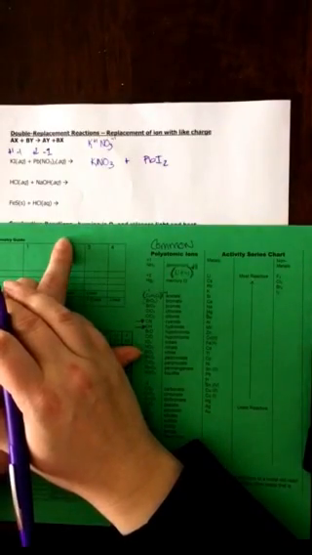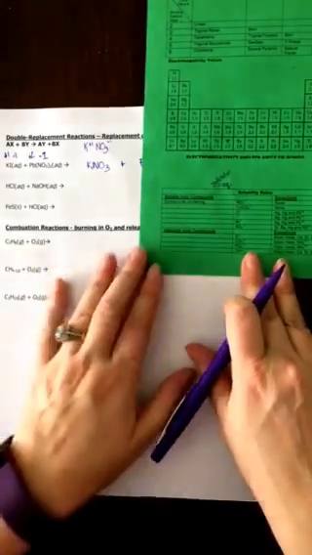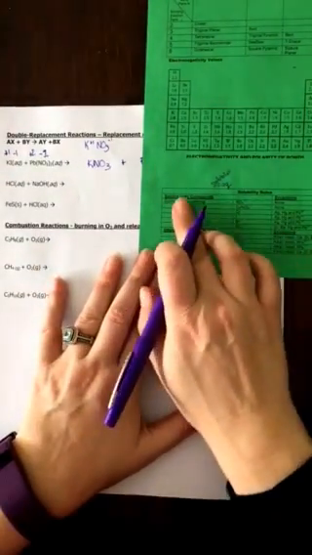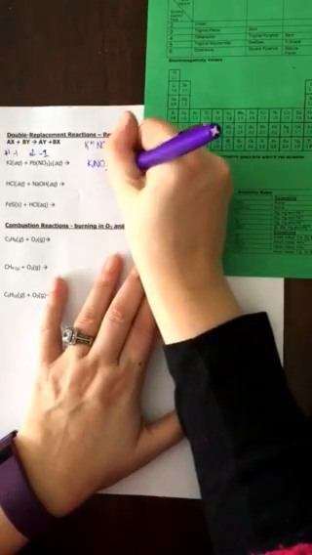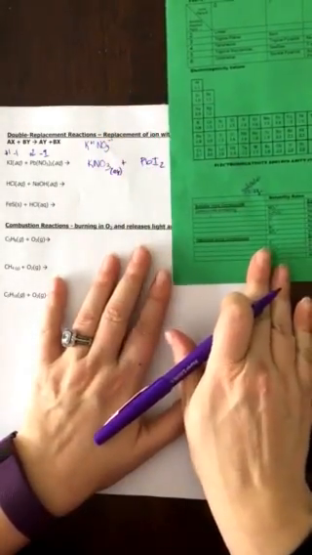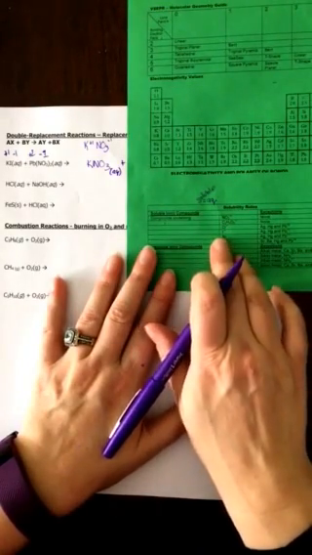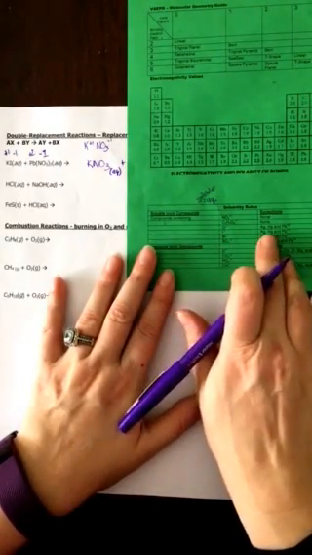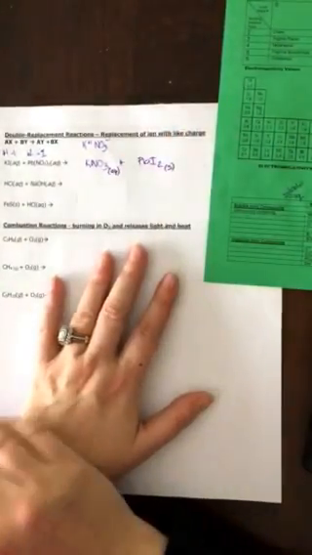So the other thing that's missing is states of matter. Where do we go for states of matter? We go to our beautiful solubility rules. If we look for NO3, it's always soluble, which means aq. Okay, our next one is PbI2. Well, here's an I, and that is soluble except with Ag, Hg, and Pb. Guess what? That makes this a solid.